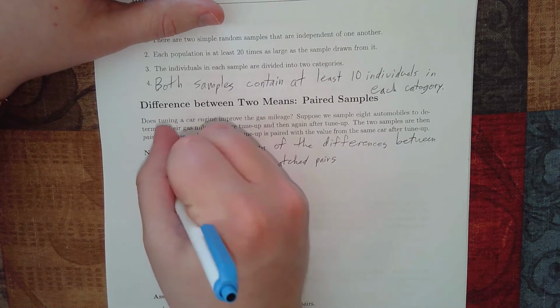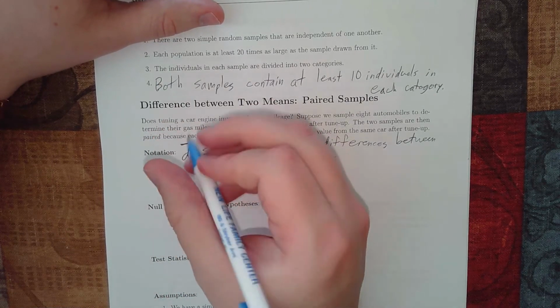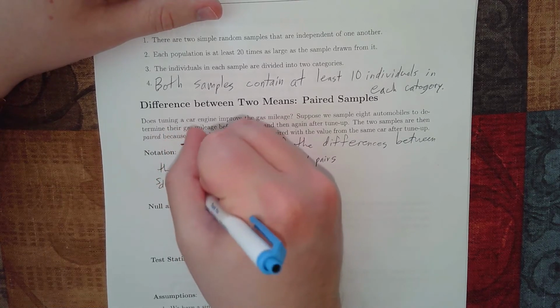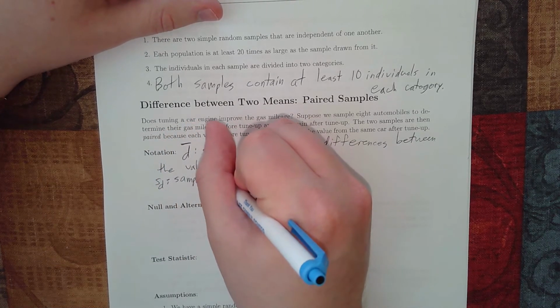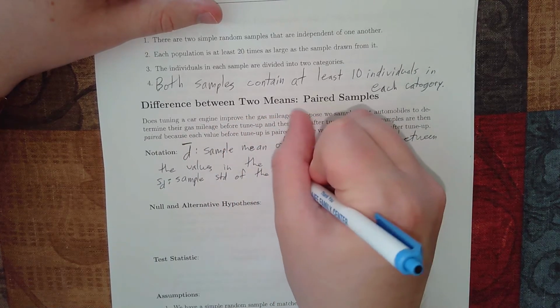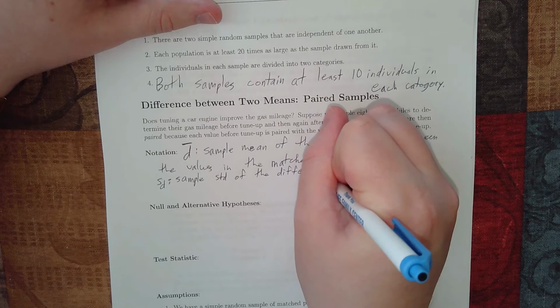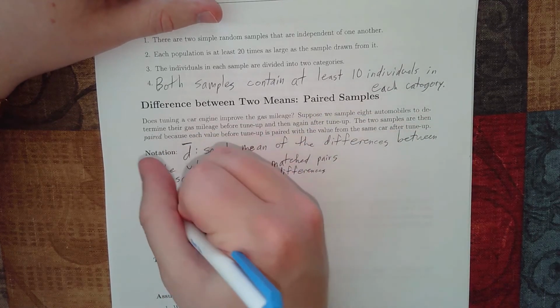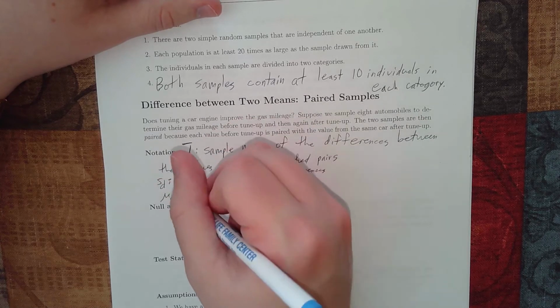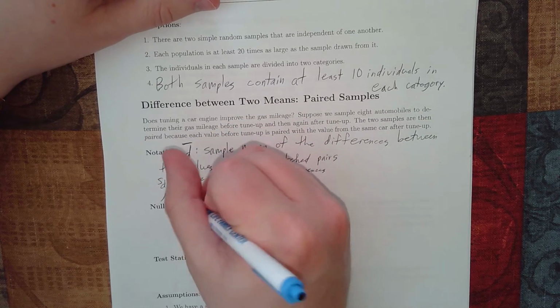Here, S sub D is going to be the sample standard deviation of the differences. And mu D is going to be the population mean difference for the matched pairs.